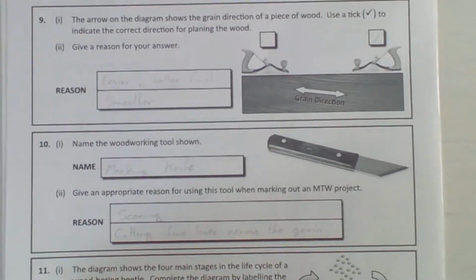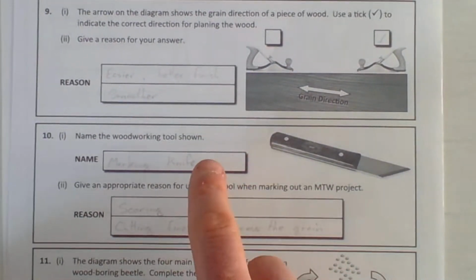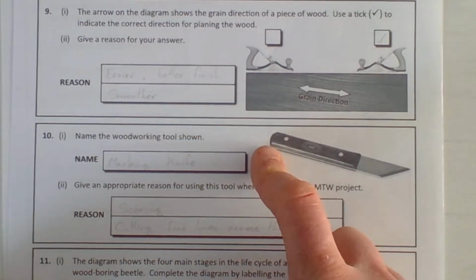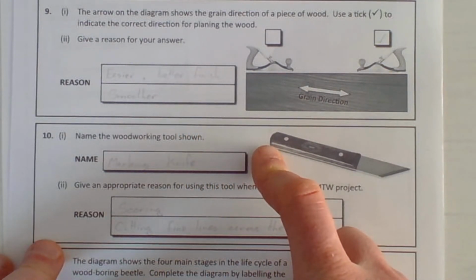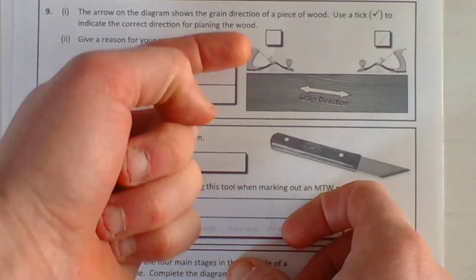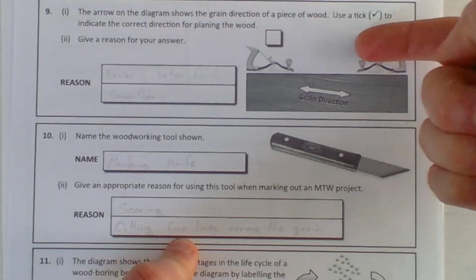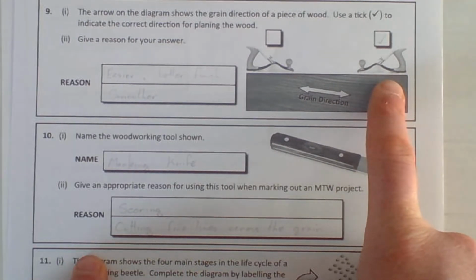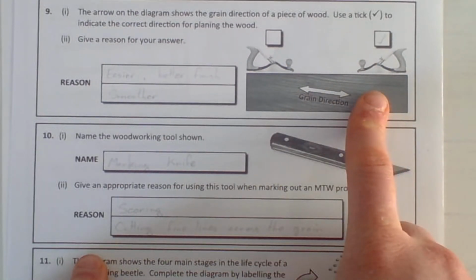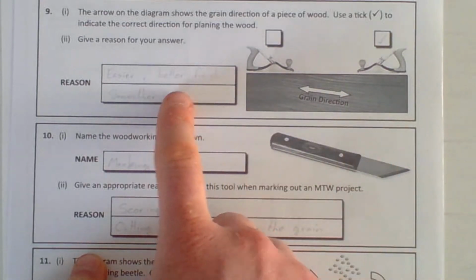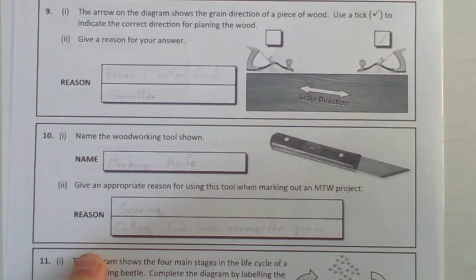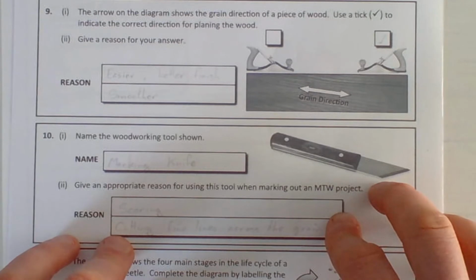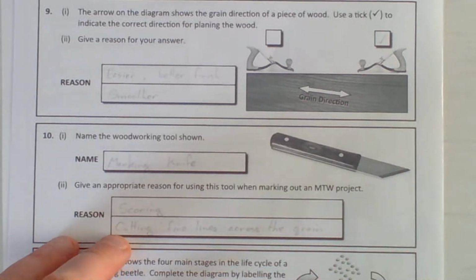Question 9. The arrow on the diagram shows the grain direction of a piece of wood. Use a tick to indicate the correct direction for planing. So should you work in from here or from here? The reason is you should work in from here, as the way the grain is. What's the reason for that? It's easier. The plane will cut the side of the timber much easier when it's going with the grain, and you'll get a better and smoother finish.